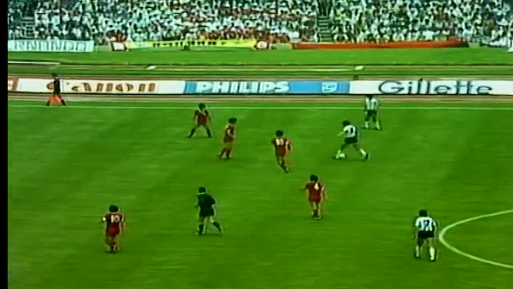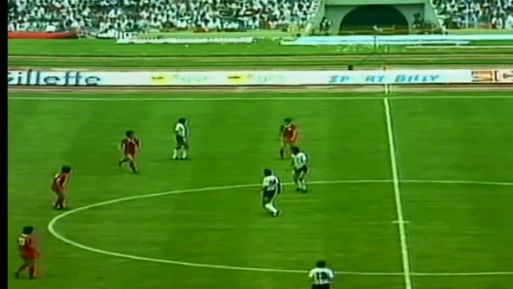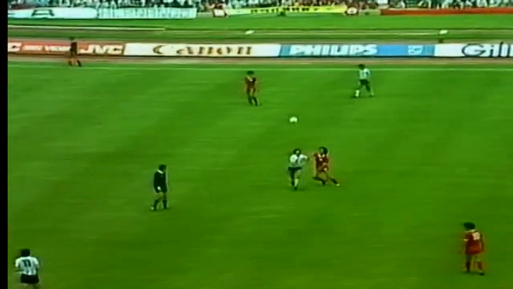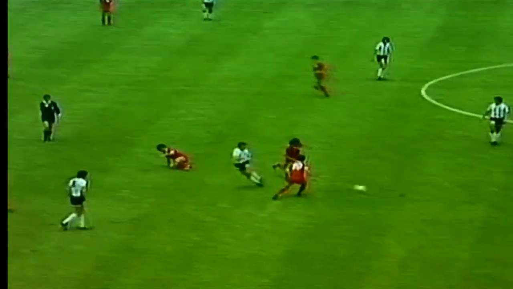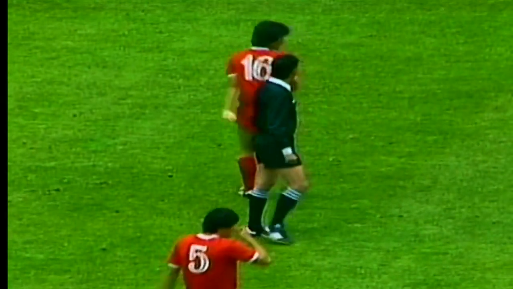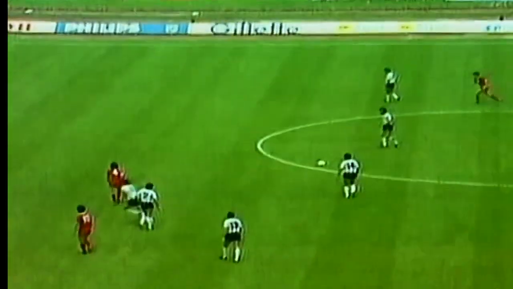Clausen. Gary available on this side. Ruchaga. Running into trouble. And the free kick is given. A quick word from the referee to Kim Yo-sung.